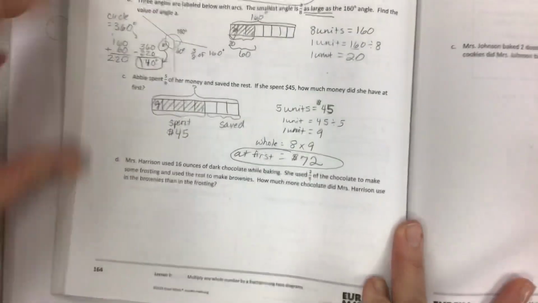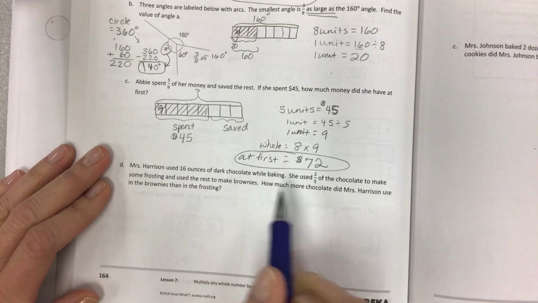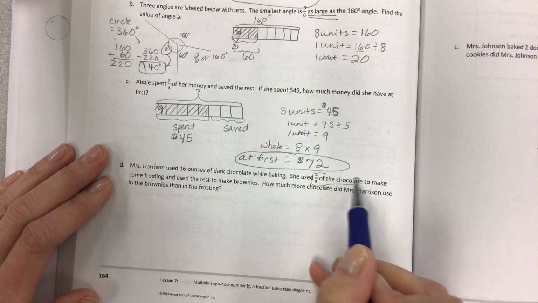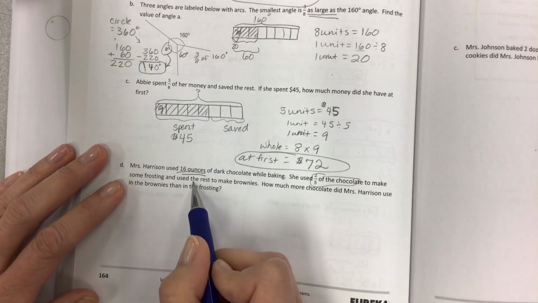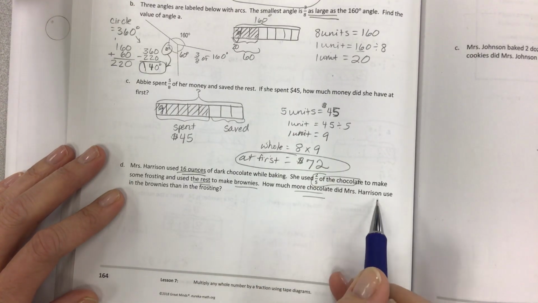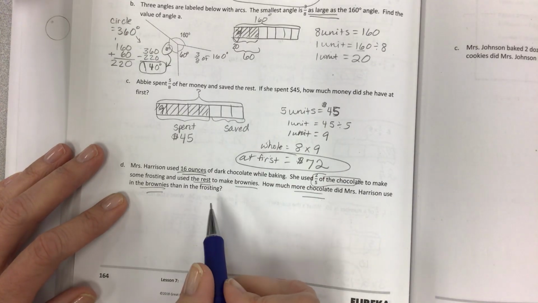We're so close. Mrs. Harrison used 16 ounces of dark chocolate while baking. She used 2/5 of the chocolate to make some frosting and used the rest to make brownies. How much more chocolate did Mrs. Harrison use in the brownies than in the frosting?